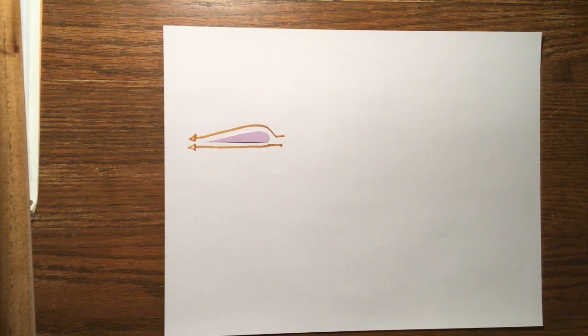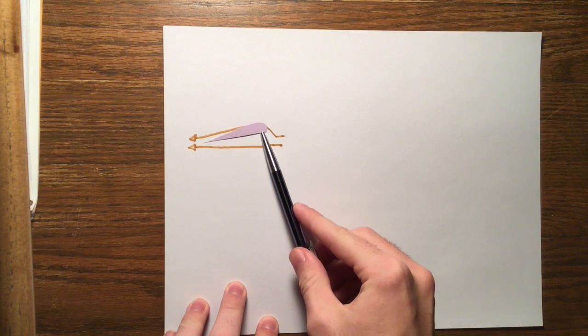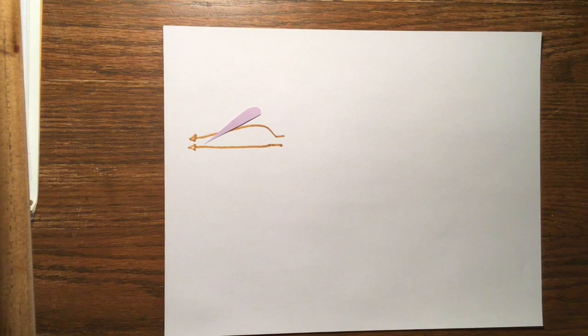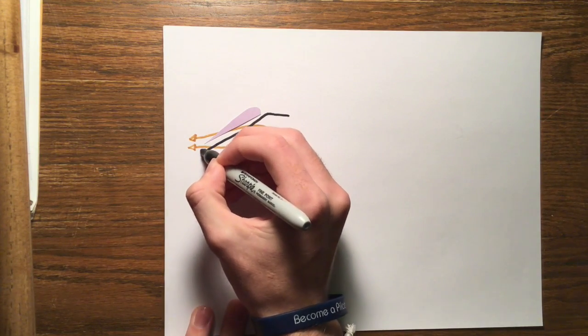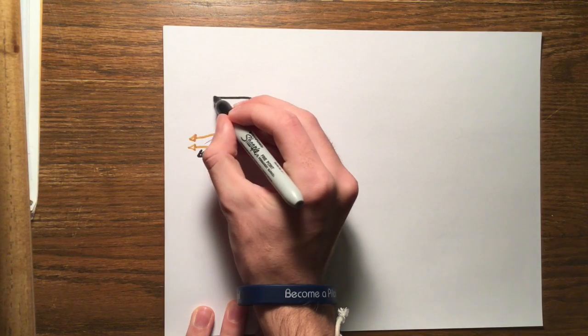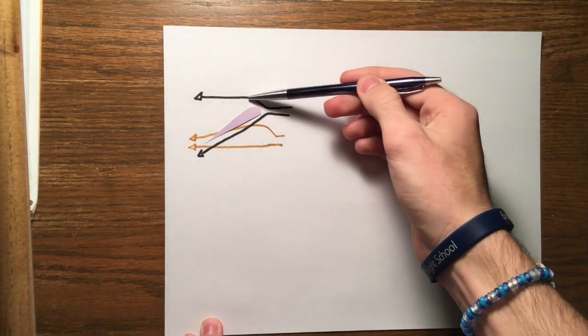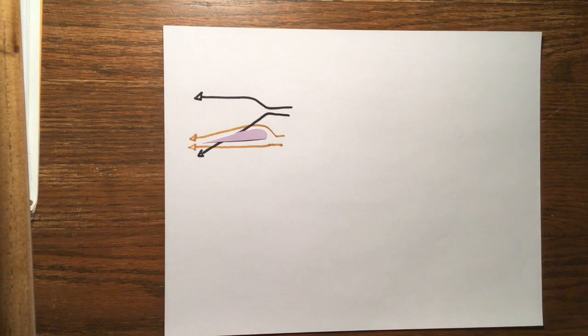But if the angle of attack is increased to an area known as the critical angle of attack, and if it is exceeded when the air meets the wing, the air will no longer create lift, but instead cause the wing to lose all lift and fall until it can regain lift again.